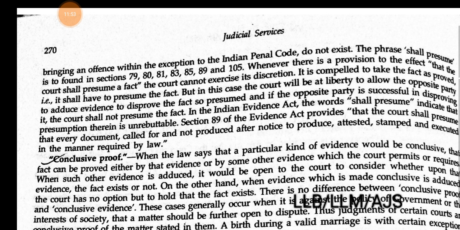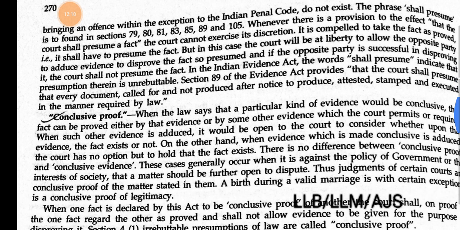But in this case, the court will be at liberty to allow the opposite party to adduce evidence to disprove the fact presumed, and if the opposite party is successful in disproving it, the court shall not presume the fact. Then comes the Indian Evidence Act, where the words shall presume indicate that the presumption therein is unrebutted. Section 89 indicates that the presumption therein is unrebutted.